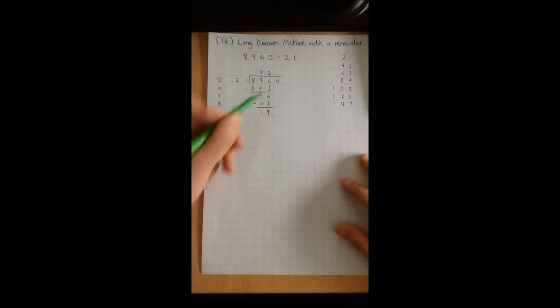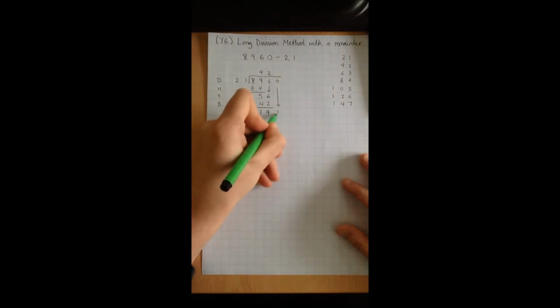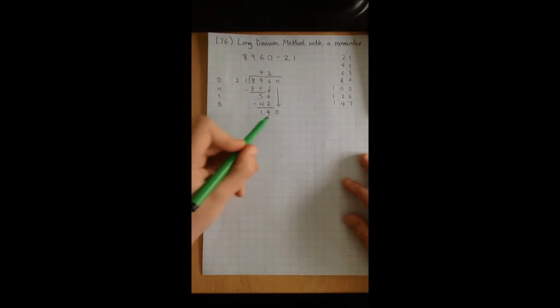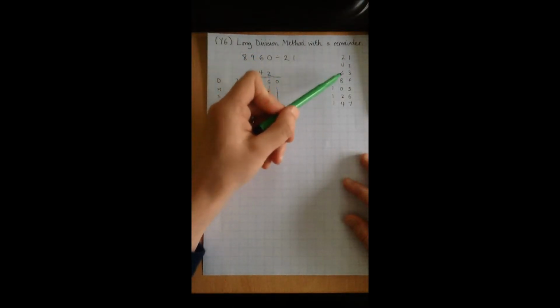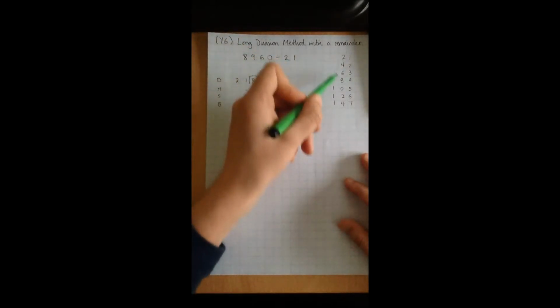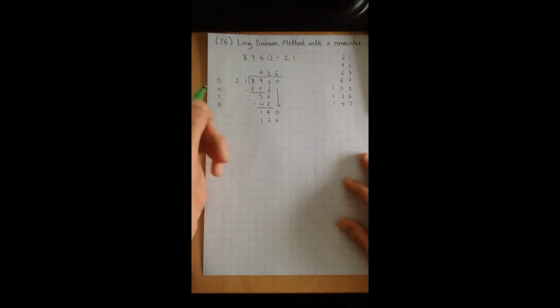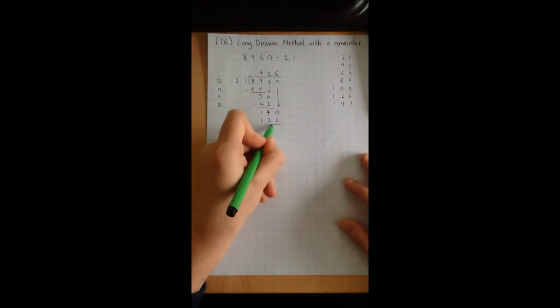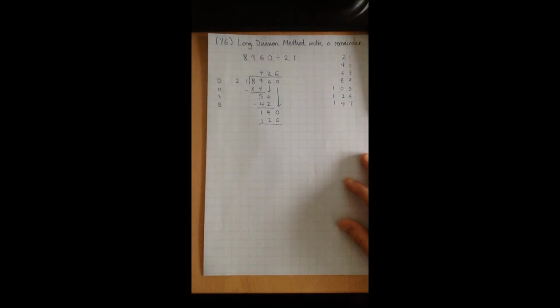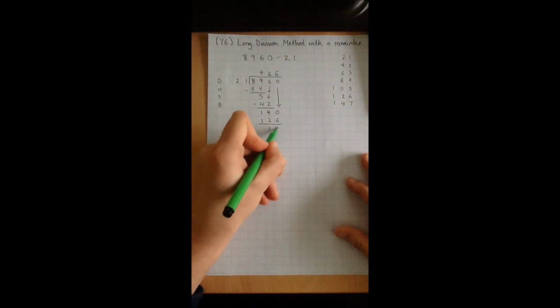and then finally we bring down the 0 as before and repeat this process again. So 140 divided by 21, back to our jottings, 1, 2, 4, 5, 6 times. 6 times 21, and we can see from our jottings again, is 126. And then we will subtract 140, subtract 126, which will leave us with 14.